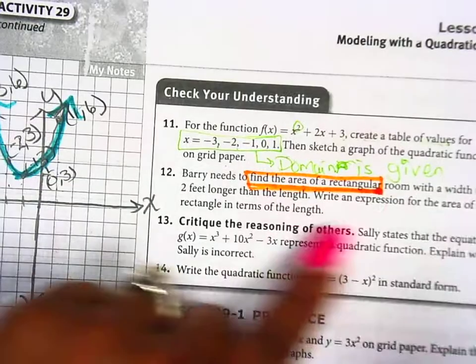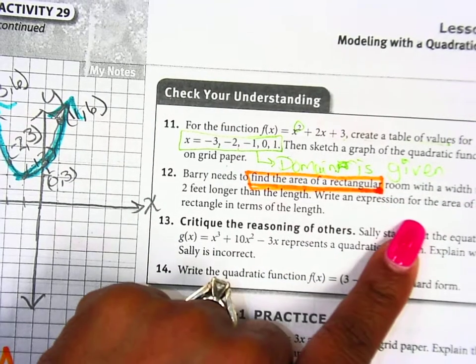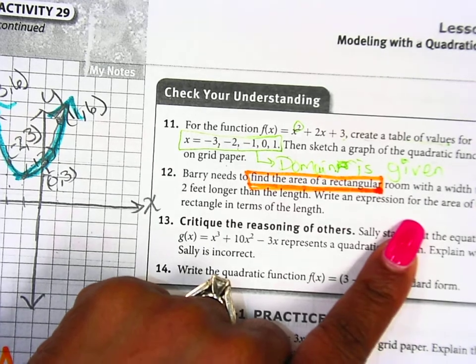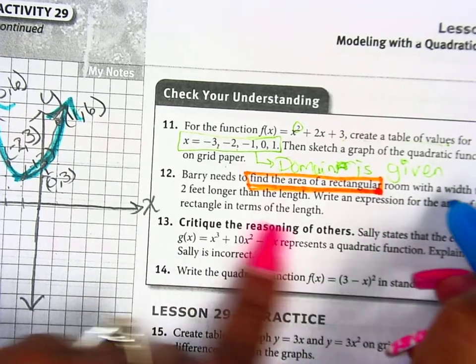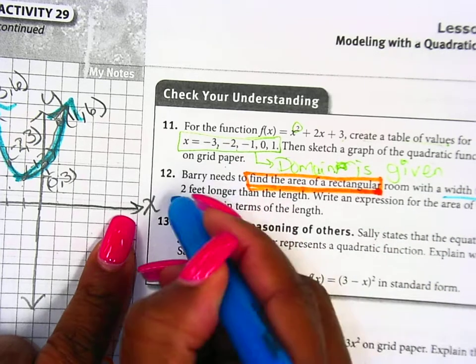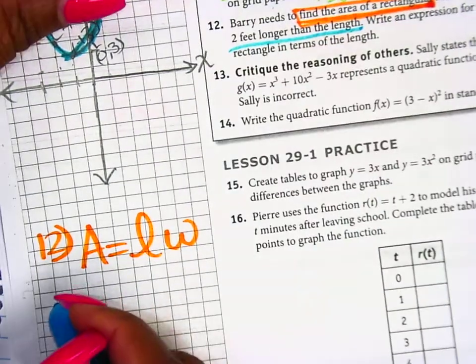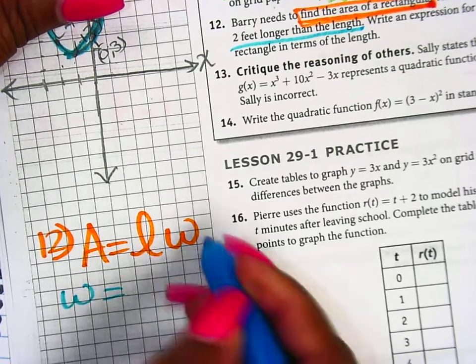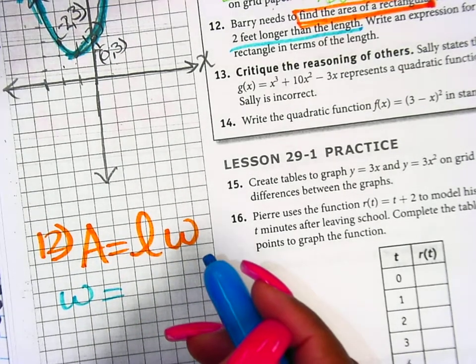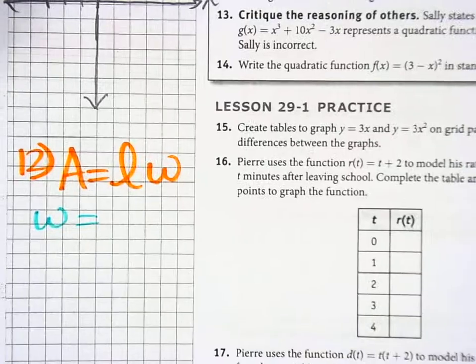Okay, and it tells you that the width is 2 feet longer than the length. So now you know that the width is 2 feet longer than the length. Do you know what the length is? You probably said no. Draw your picture if you need assistance with that.